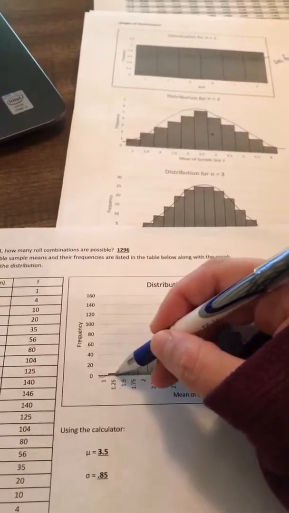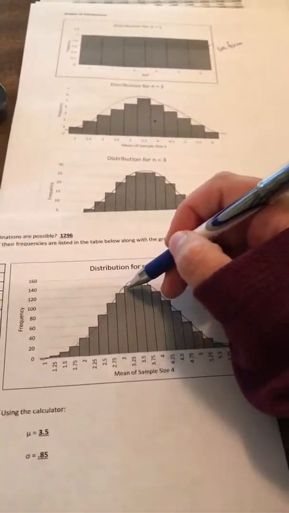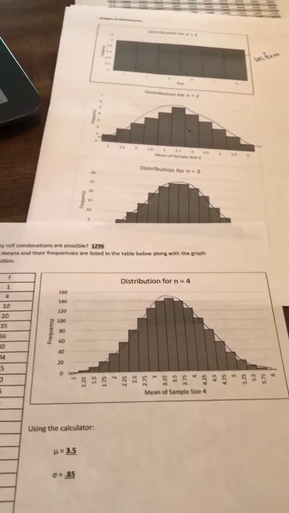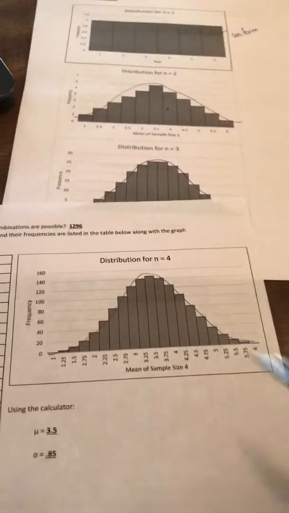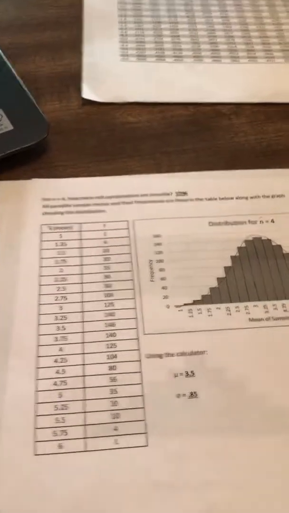These numbers, you would start getting closer together and it would smooth out even more. So obviously bar graphs have jagged edges and stuff, but the more dice you use, the bigger your n is, this is just going to smooth out, which is the whole idea behind your sampling distribution and central limit theorem.